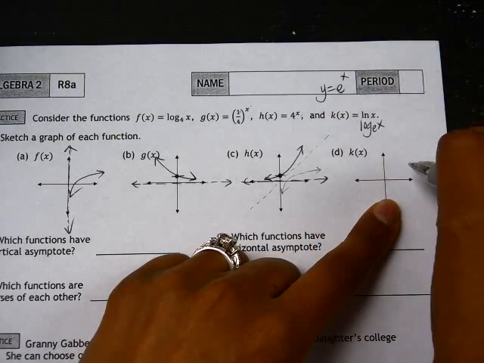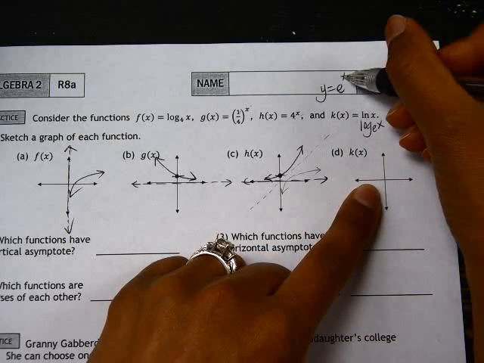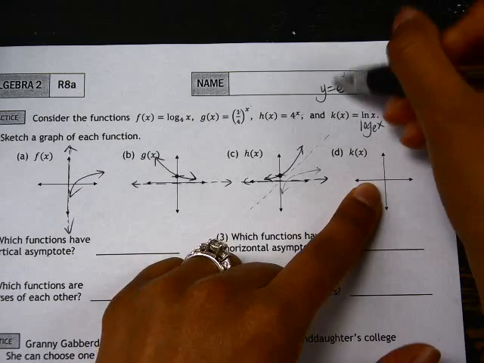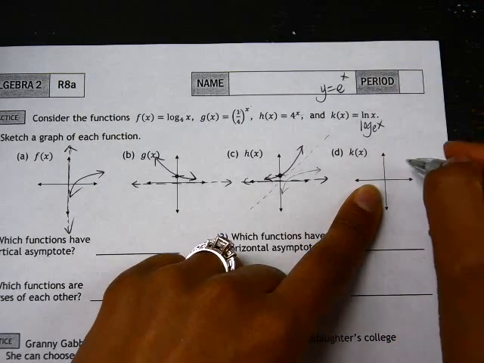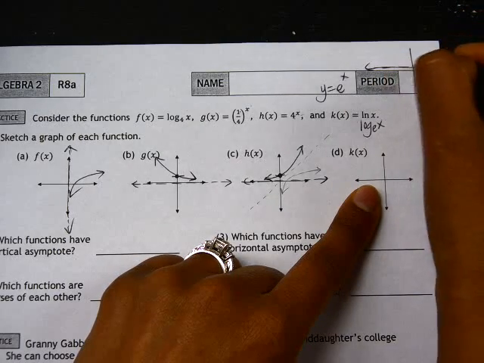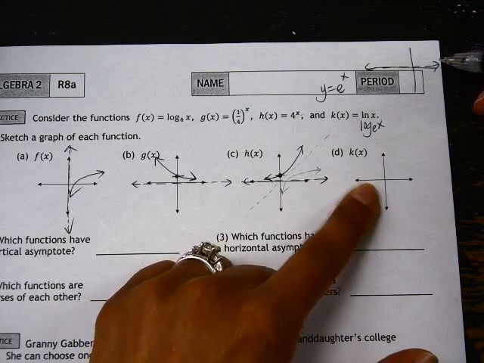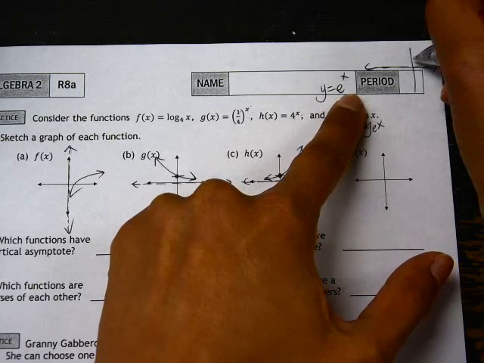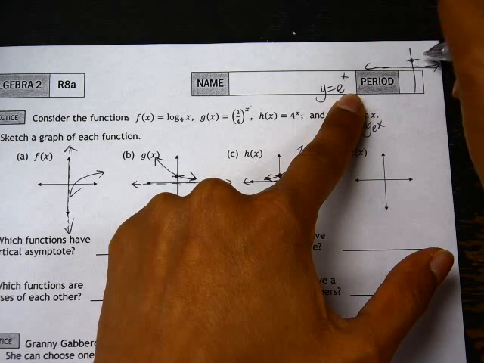So again, my asymptote for the inverse here of the exponential is at x equals 0. And this is an increasing exponential function, y-intercept of 1.